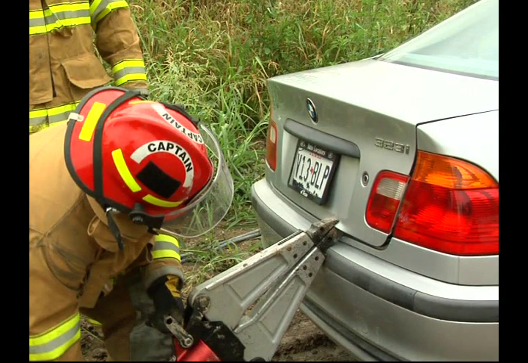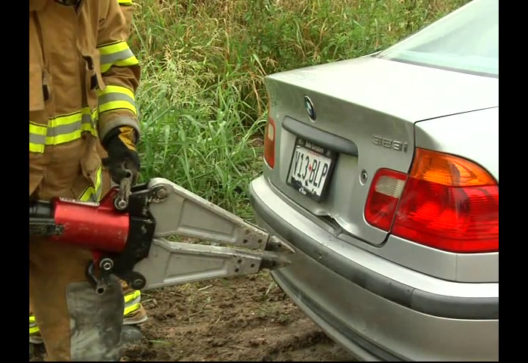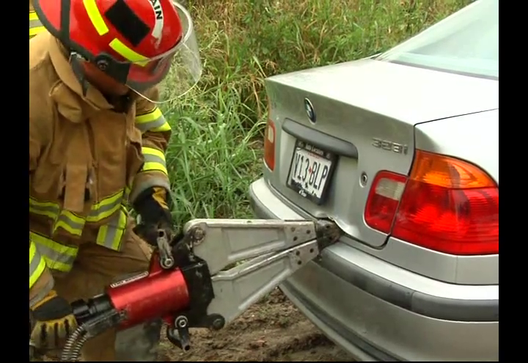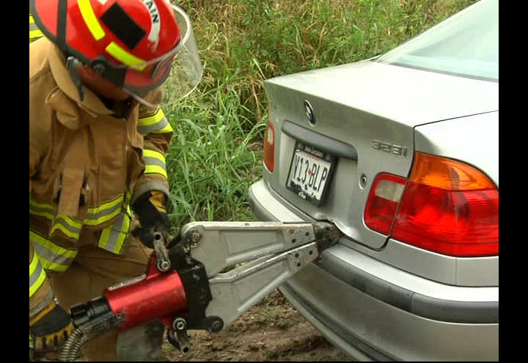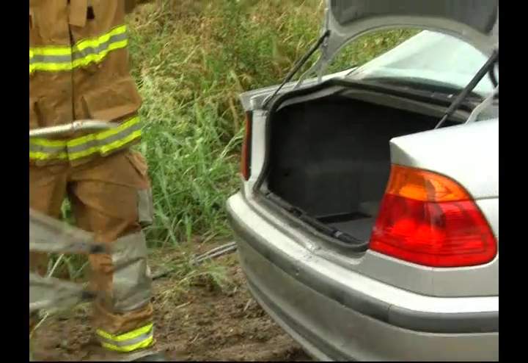Once you have a good bite on the vehicle, lift and rotate the tool upward, forcing the lip of the trunk lid to bend away from the body of the vehicle. Reposition the spreaders so that the tips are between the body of the vehicle and the trunk lid. Then, spread the tool to force the lid away from the bumper of the vehicle until it opens.